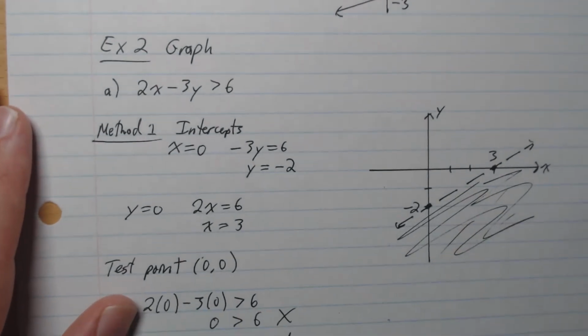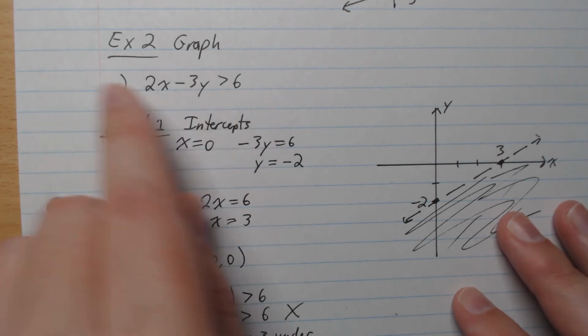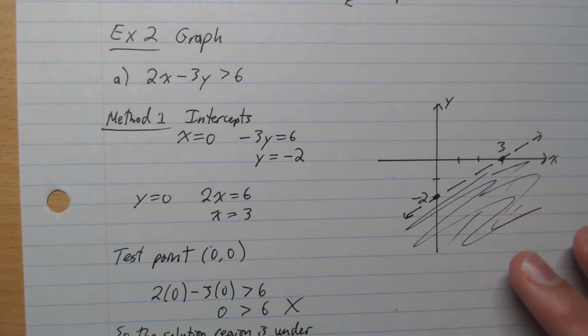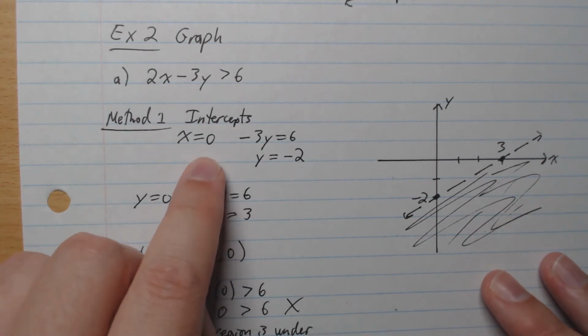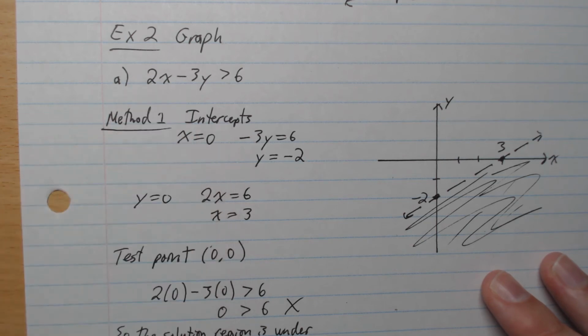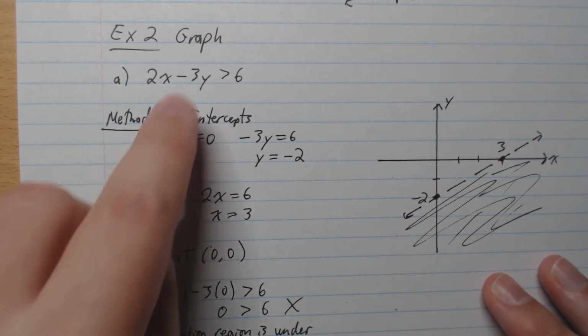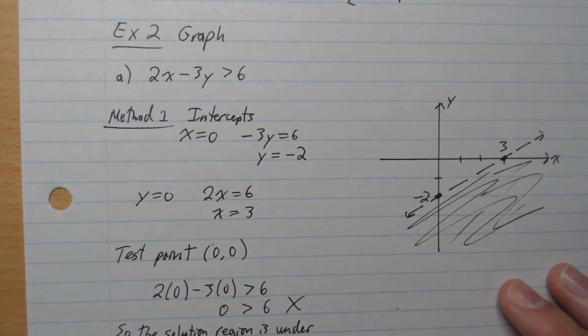Okay, example 2. We're going to graph this inequality. So it's no longer in y equals mx plus b format. One of the ways of graphing it, method 1, is intercepts. If we plug in x equals 0, we get y equals -2. So that's our first intercept here. If we plug in y equals 0, we get x equals 3, like that.